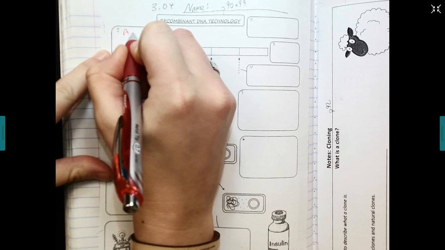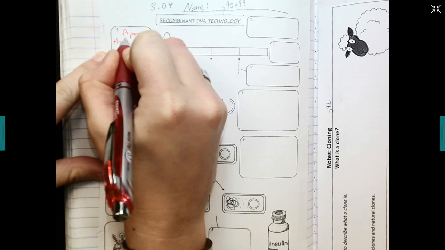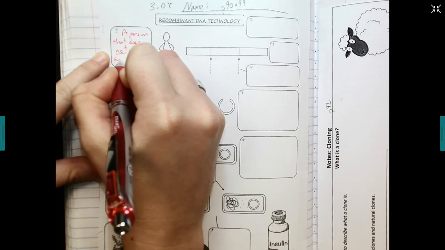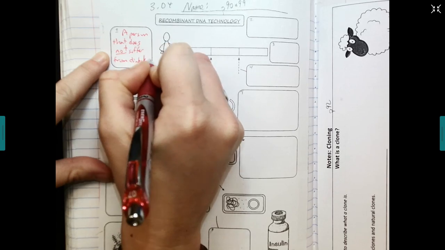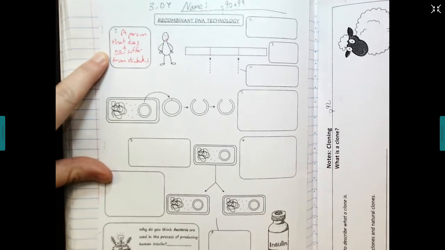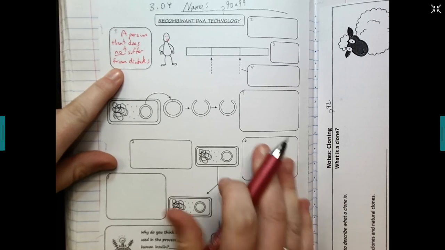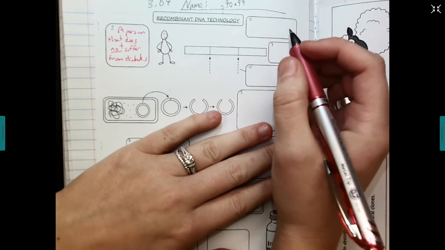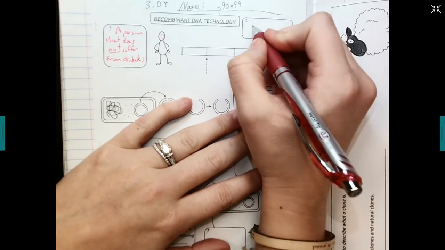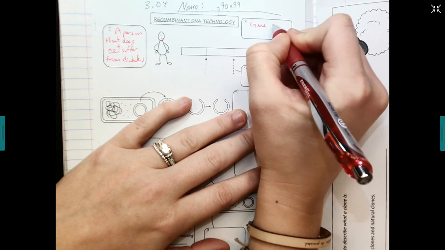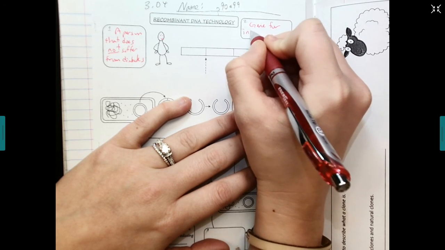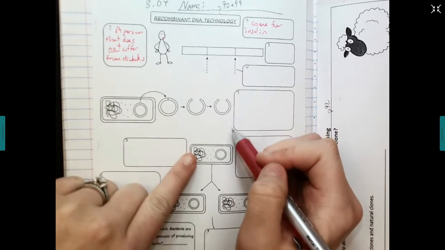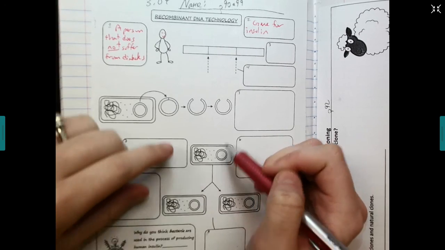So this is a person that does not suffer from diabetes, right? So they are normal. Give them a little smiley face, right? They do not suffer from diabetes, so they are able to produce insulin normally. So what I can do is I can get the gene for insulin from this person and use it, right? Put it into a bacterium and use it to create more insulin.